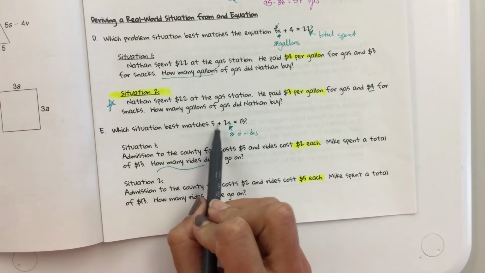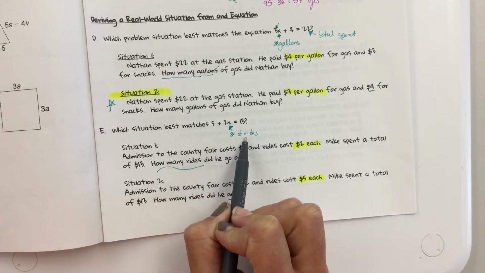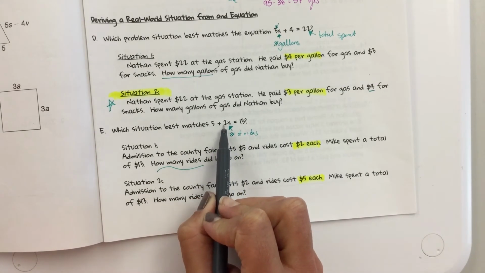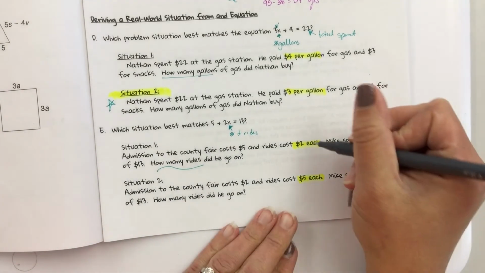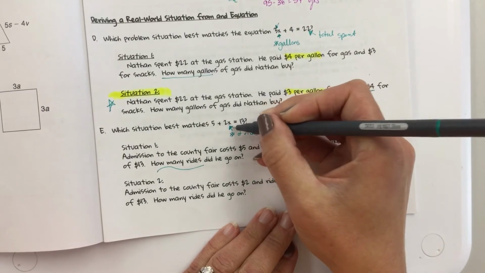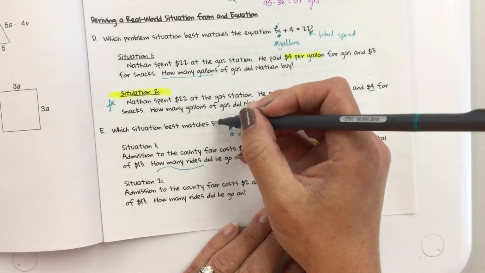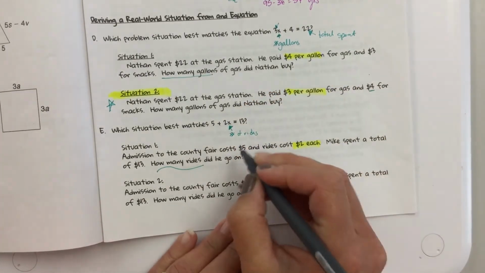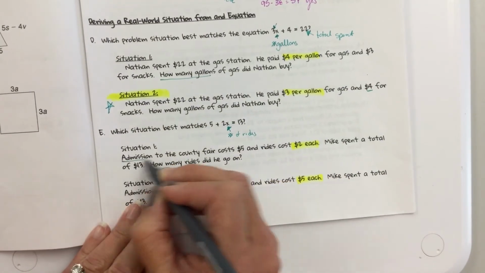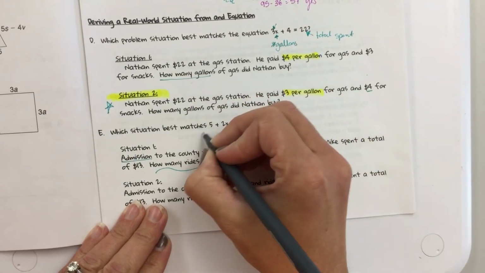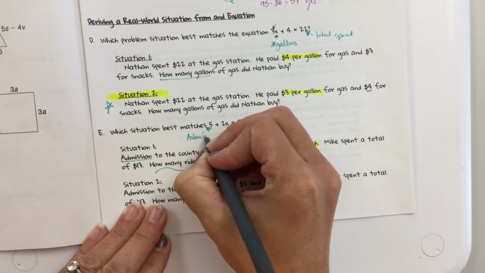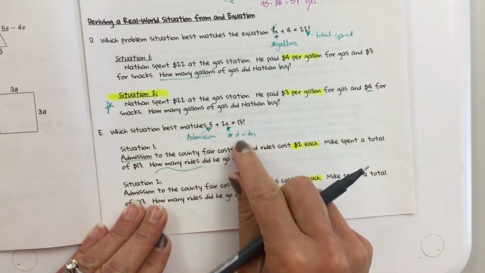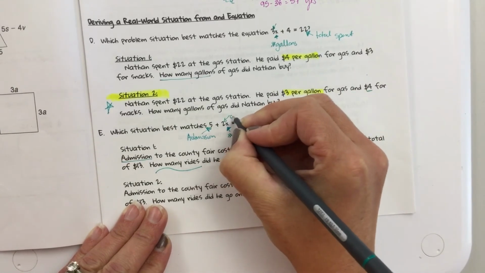So what did our equation say? Well, it has a 5 plus 2 times the number of rides. So what number would you take to find out the total cost? Well, the cost would be $2 per however many rides he went on, and then we have to add the $5, which is the entry. The admission is $5. So then we know this is the admission. Then this is the number of rides. This is the cost per ride.